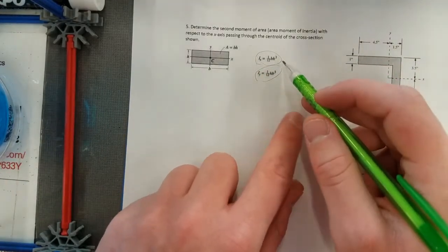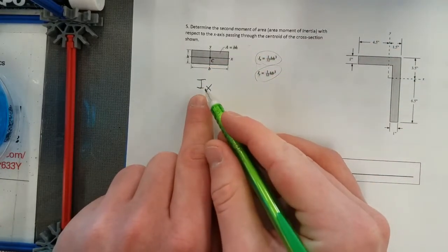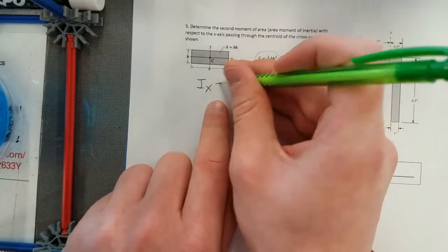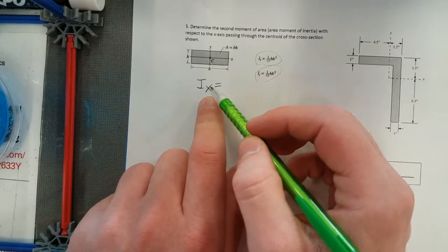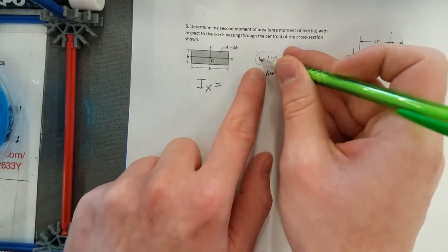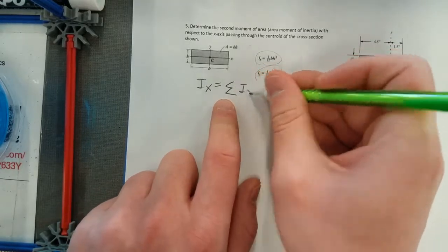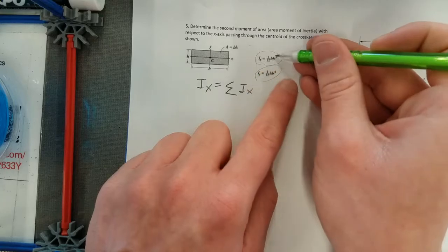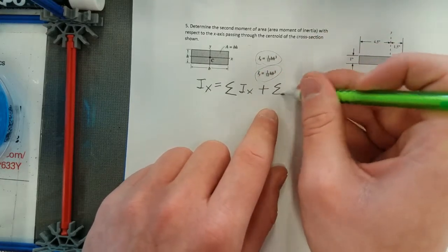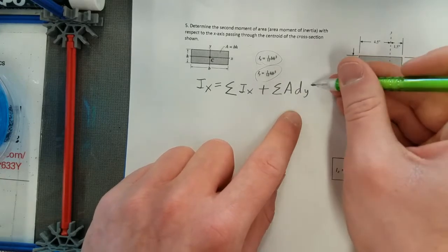And so we're going to go ahead and write this equation down. I'm going to write it in terms of x here, because that's what we're looking for, with respect to the x-axis. And so area moment of inertia with respect to x is going to be equal to the sum of Ix, which is 1/12 base times height cubed, plus the sum of area times dy squared.